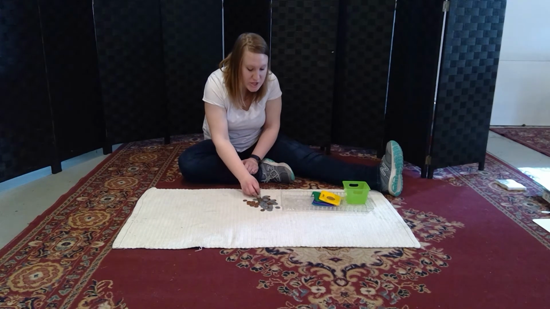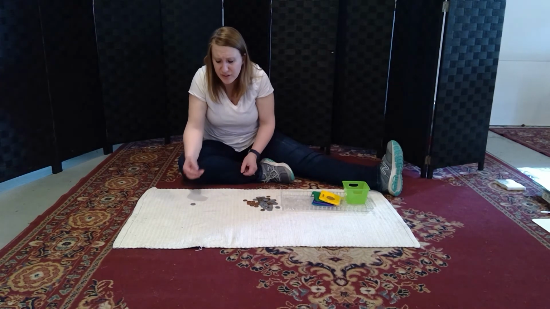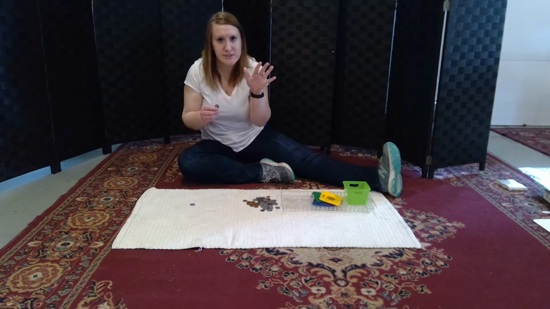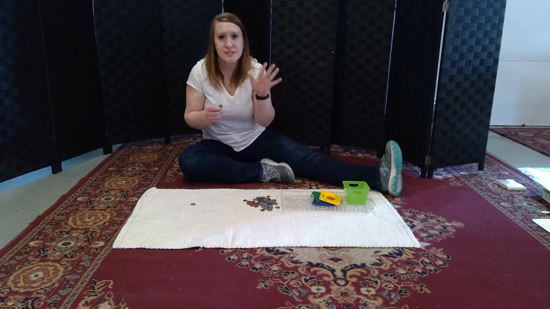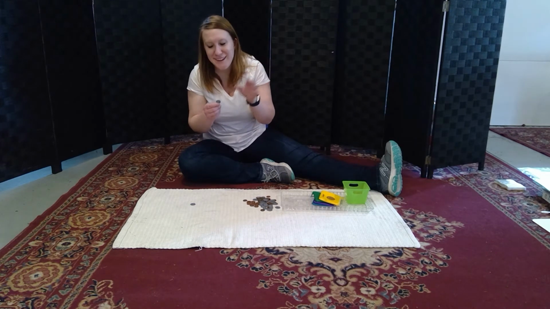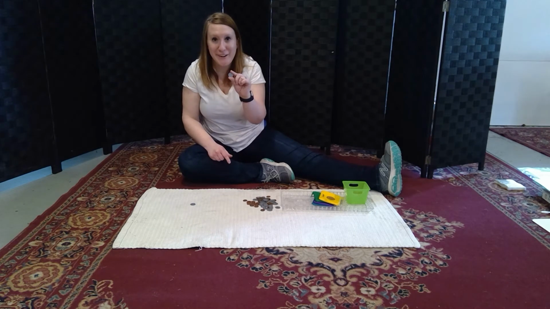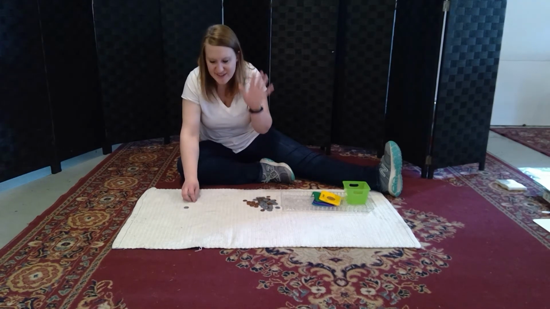Now we're going to go with our nickels. Our nickels are worth 5 cents. A nickel is worth 5 cents. So if we have 1 nickel, that's 5 cents.